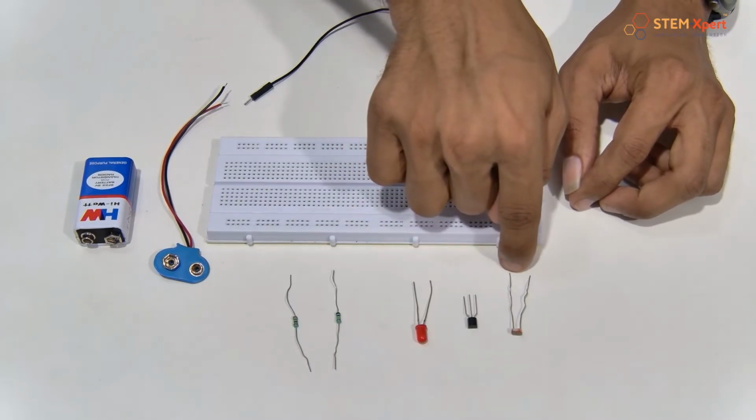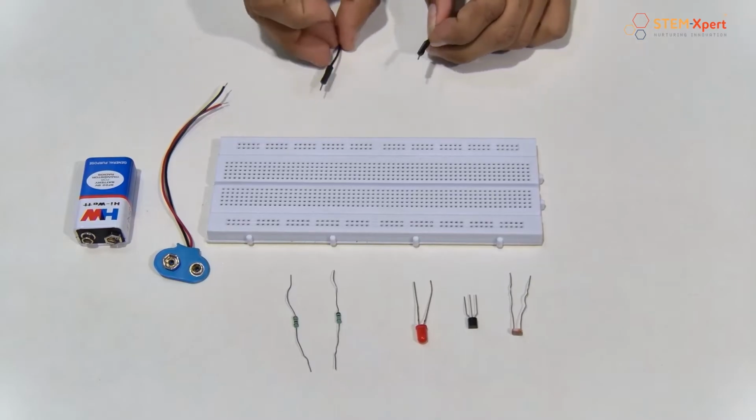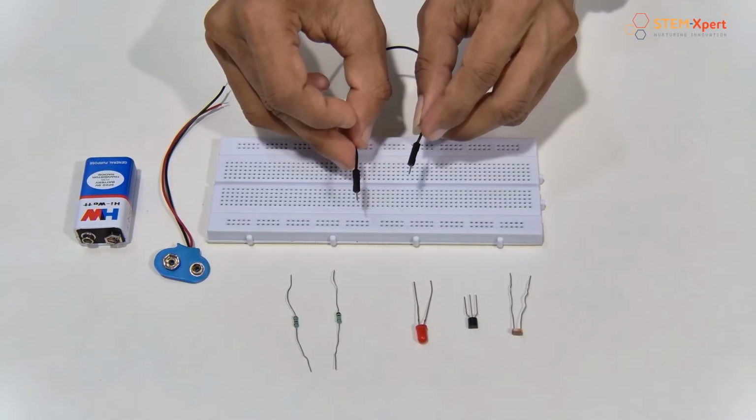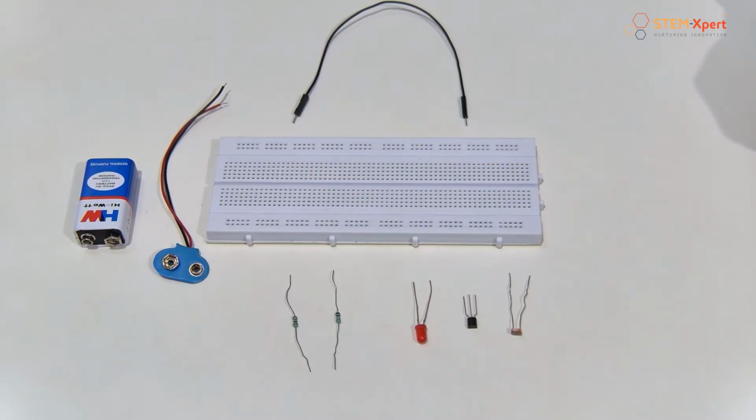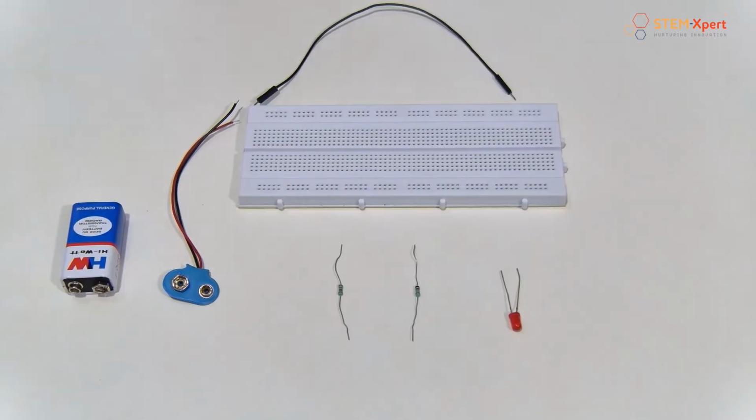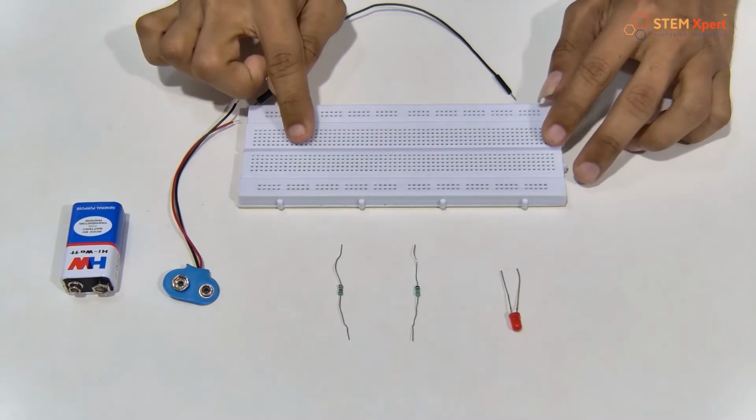Yes, this is our LDR, and finally we are using one male to male jumper cable. I hope you have understood which components are required to build our automatic street light circuit. Before we build it, let's have a look at the breadboard, 9-volt battery, LED and resistor. So this is our breadboard.